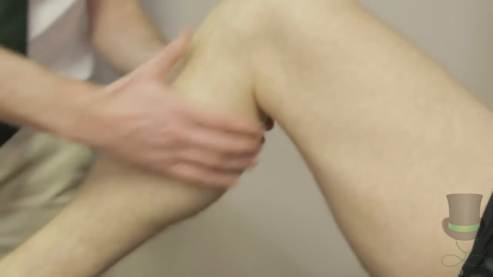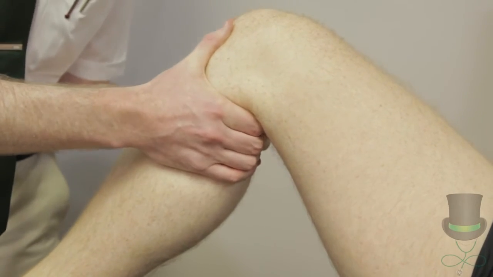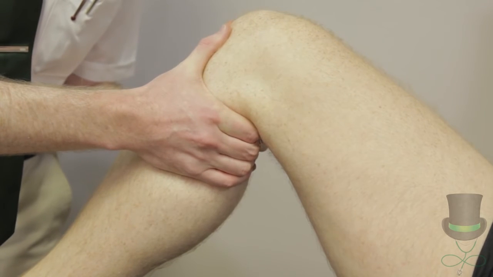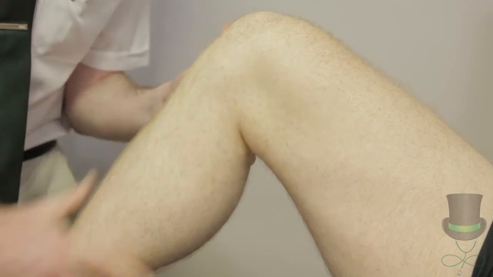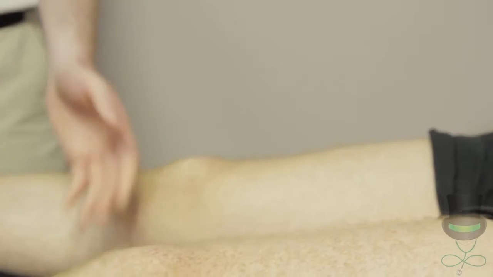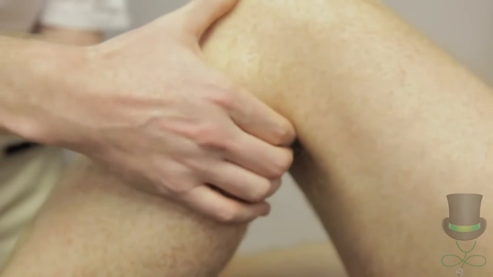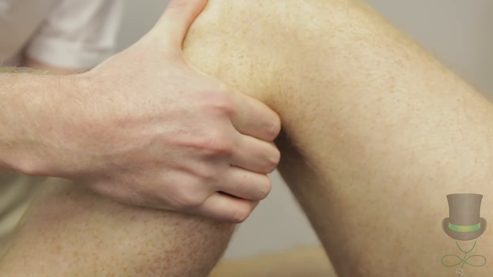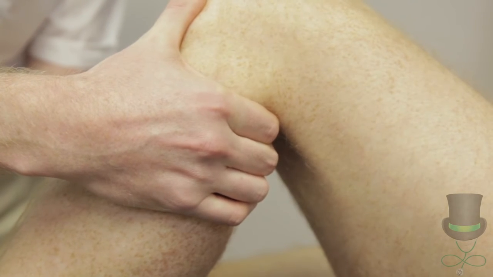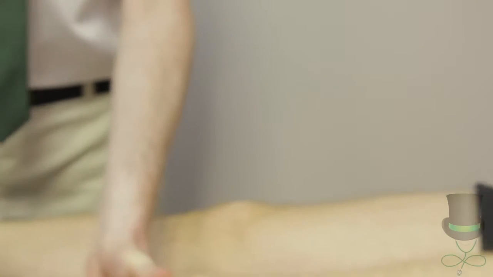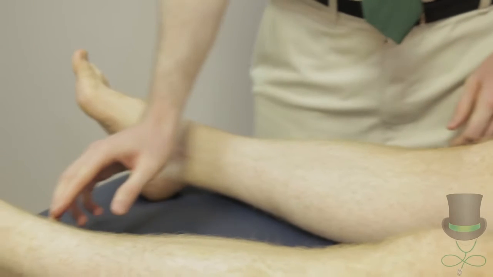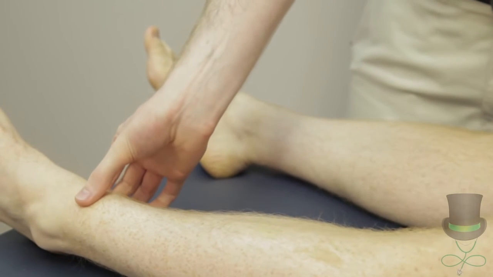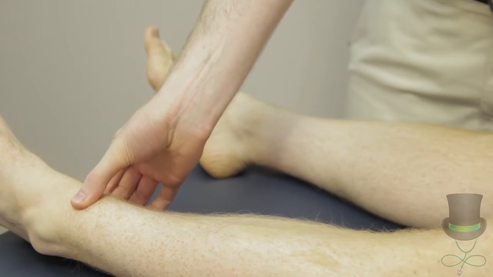Okay. I'll check the pulses behind your knees next. I'll just get you to bend your knee. Move on next to the popliteal artery. Perfect. Check the other knee now. Okay. And now I'll just check for the pulses down here. Palpate for posterior tibialis between the medial malleolus and heel.